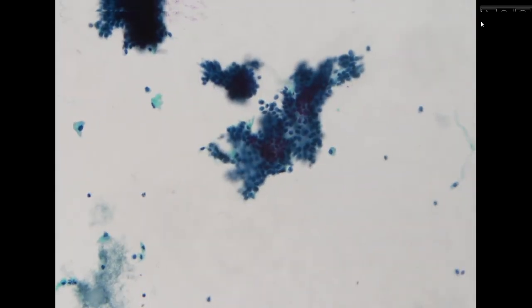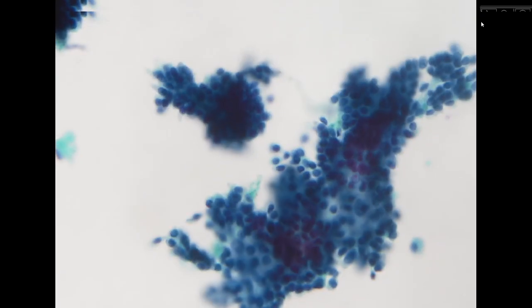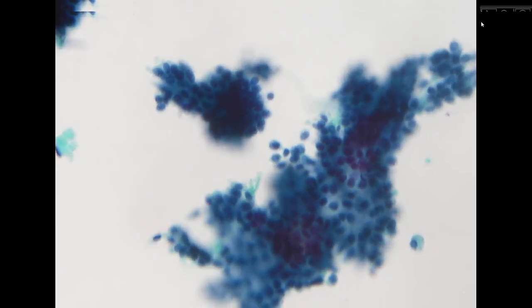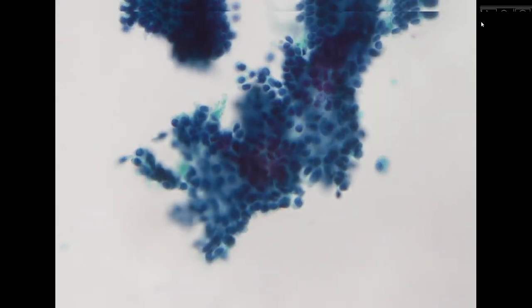When we see these types of cellular changes, we consider, could it be basal cells or basaloid cells, or could it just be myoepithelial cells with a more prominent basaloid feature?